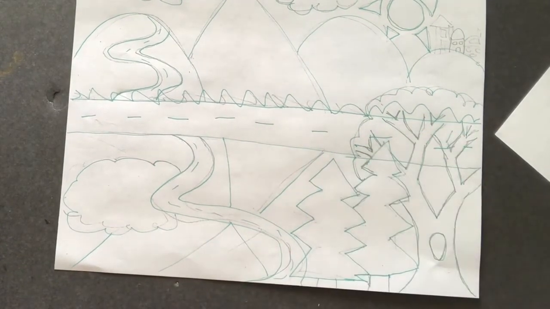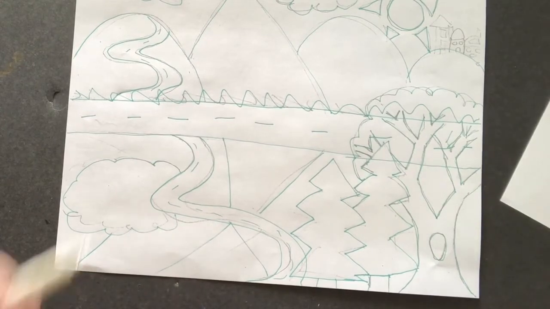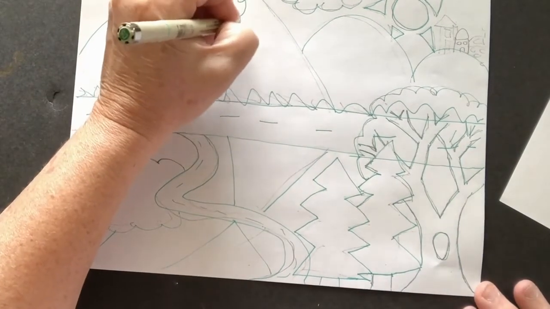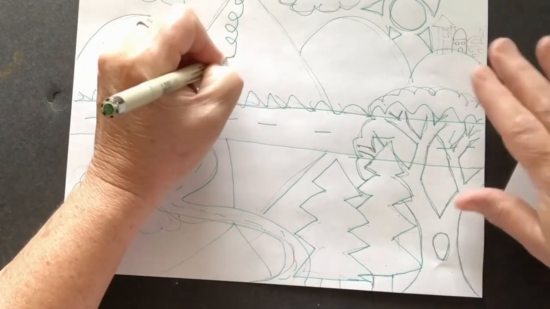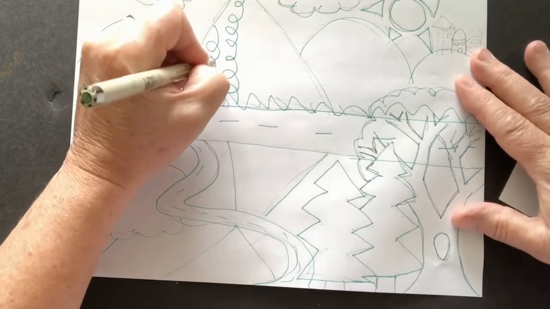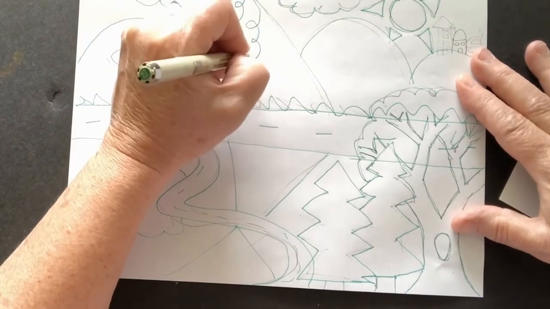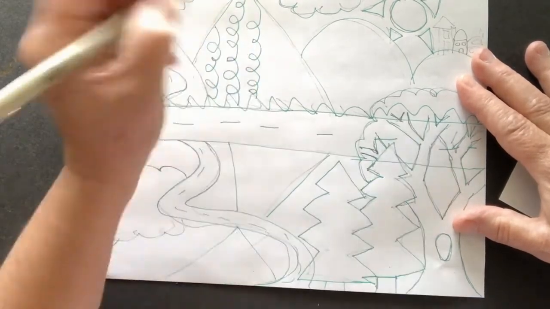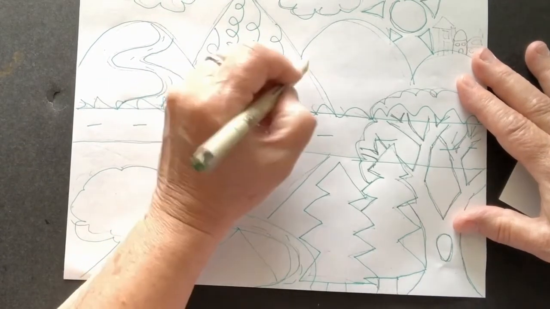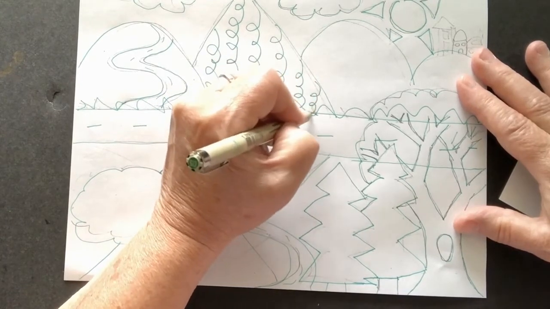What I mean by that is I want to start with my mountains. This mountain right here, I'm going to fill it up with spiral lines. From the top to the bottom, I make my spiral lines by making a loop and a loop and a loop, one after another. You can make your lines as thick or as thin as possible, but it's really fun to just keep going. So this one's going to be all filled with vertical, or up and down, spiral lines.